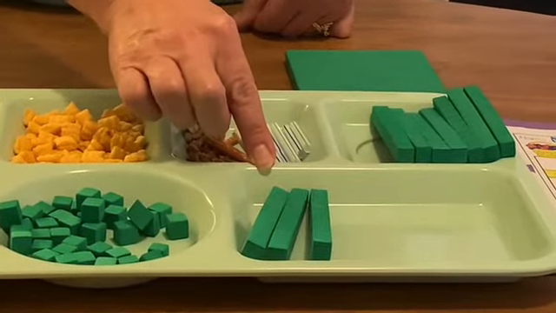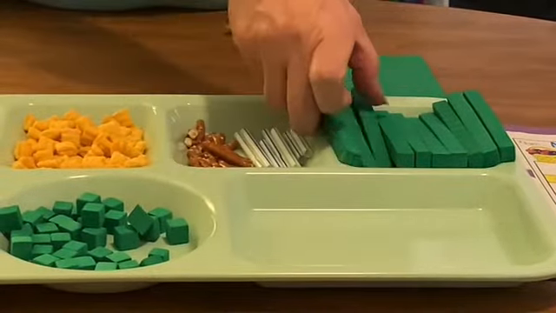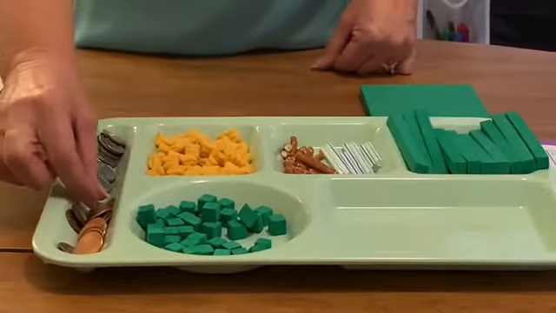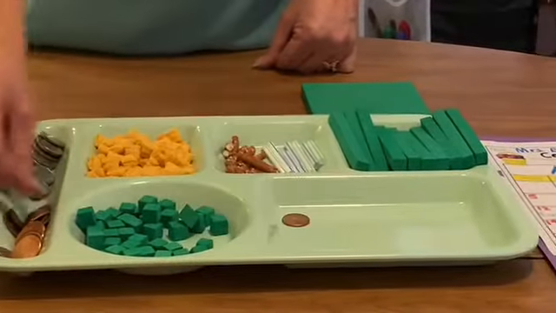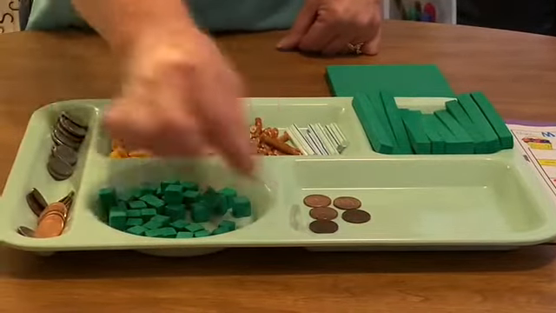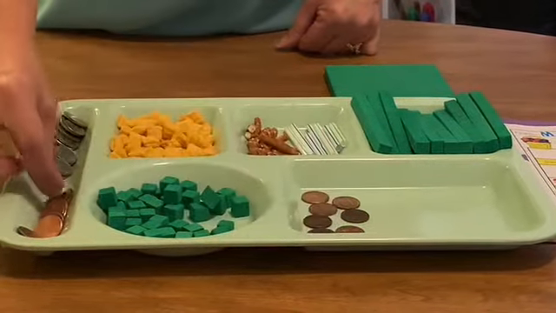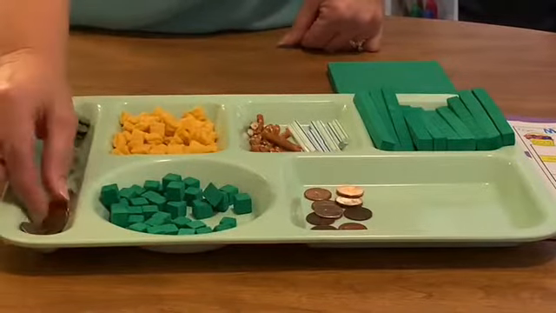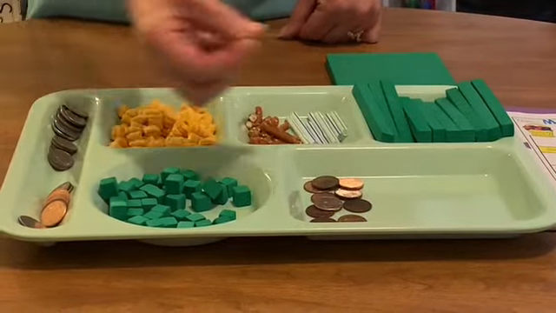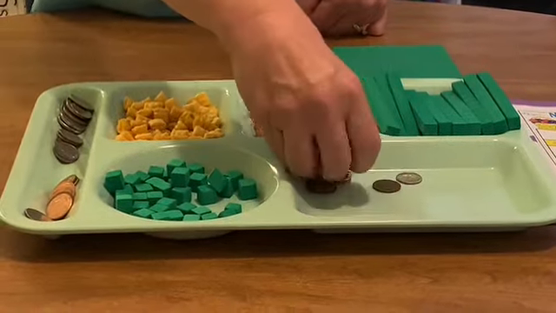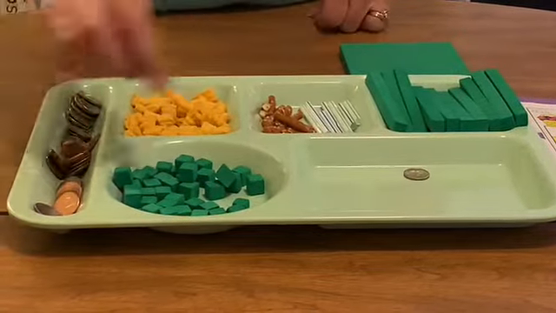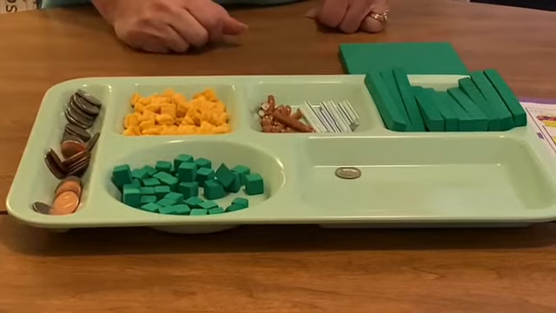Okay, another way to get to 30 is by using your tens and ones for the money. So you can count by ones with your pennies. 1, 2, 3, 4, 5, 6, 7, 8, 9, 10. And then when you get to 10 pennies, you can trade it in for 10 cents, which is 1 dime. Okay, and then keep counting until you get to 30.